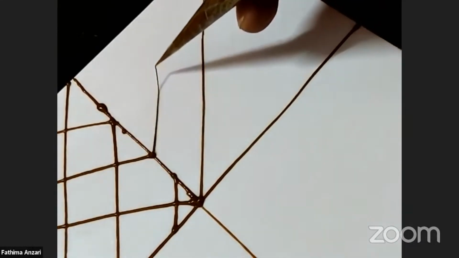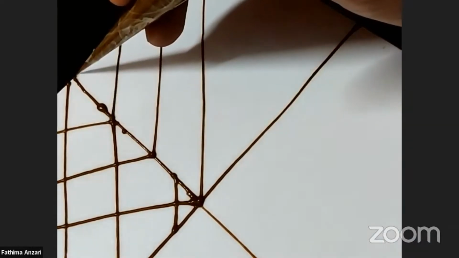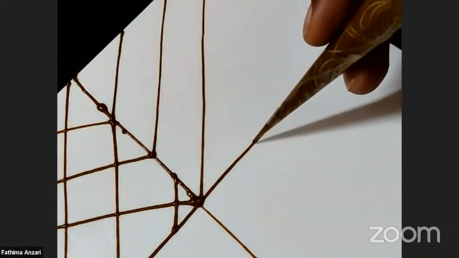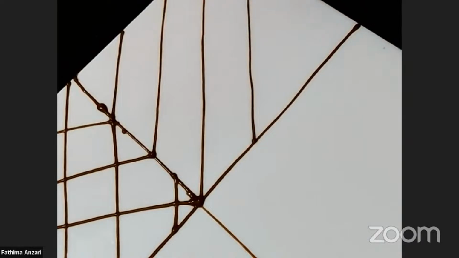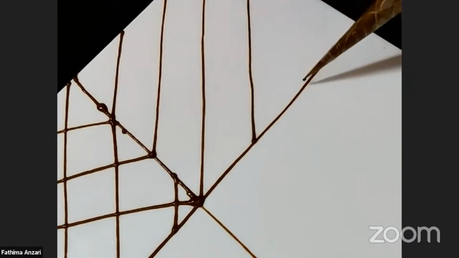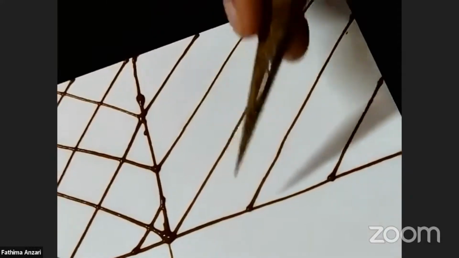Until my cone stops oozing out the paste, I will continue to be doing this mess. So it's a bit down now. Still it is oozing out, but now it's under control, I think. So yes, I have drawn again cross lines. Cross lines ki upar you have to draw.